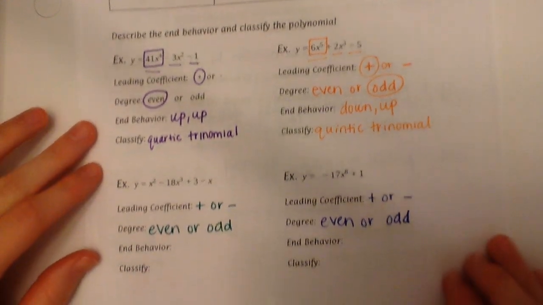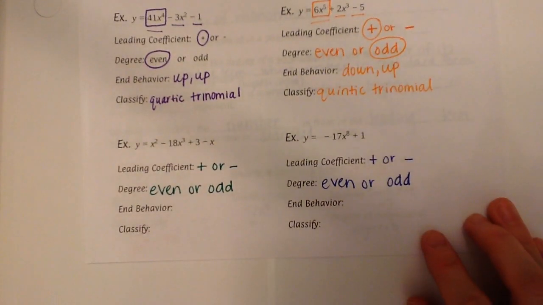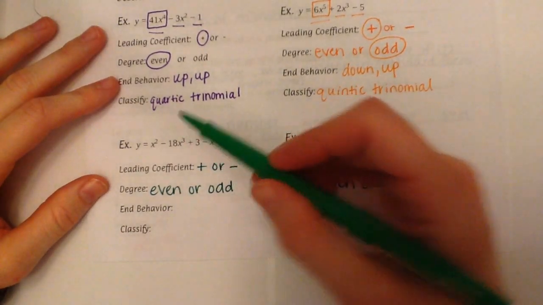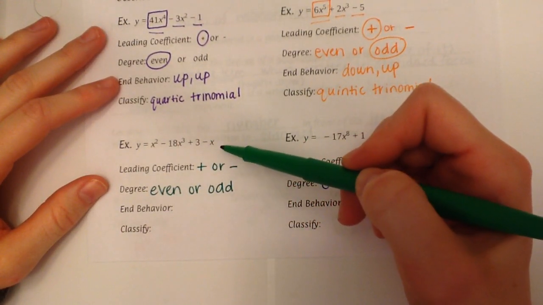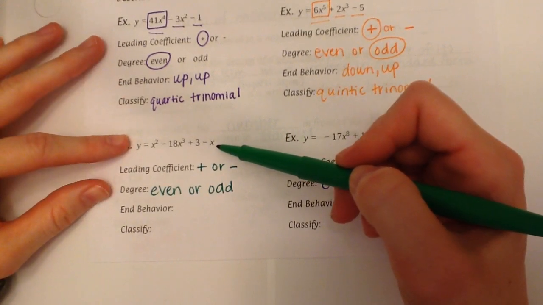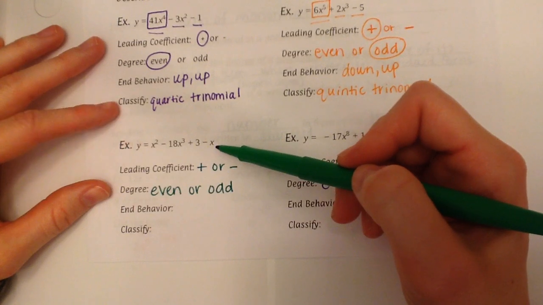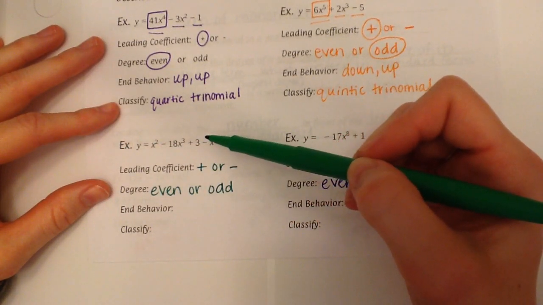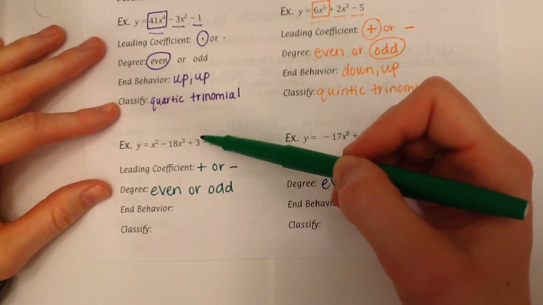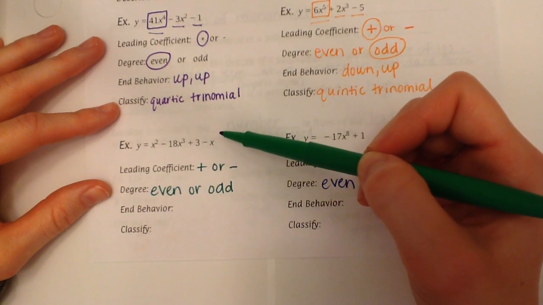Alright, next example. We have x squared minus 18x cubed plus 3 minus x. Well, this one does not look like it's in standard form already. Standard form is highest degree to lowest degree. Well, we have a 2, we have a 3, we have an exponent of 0, and we have an exponent of 1.